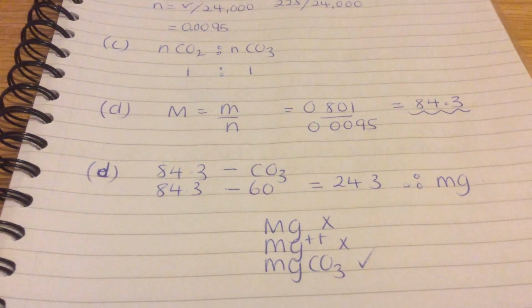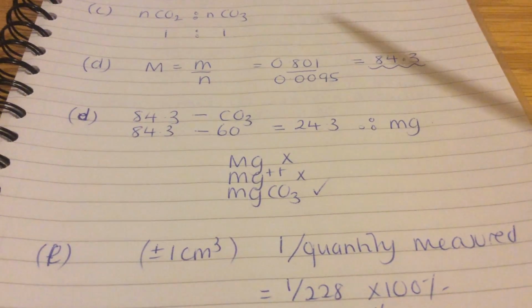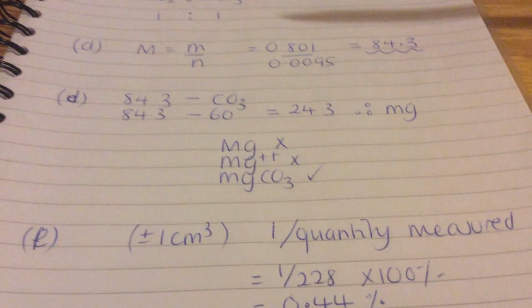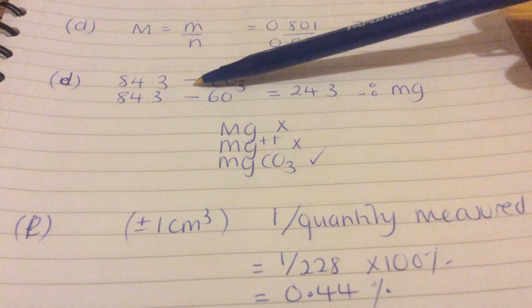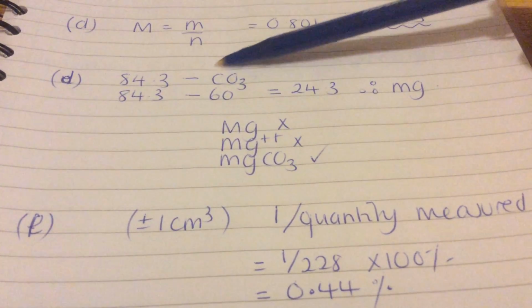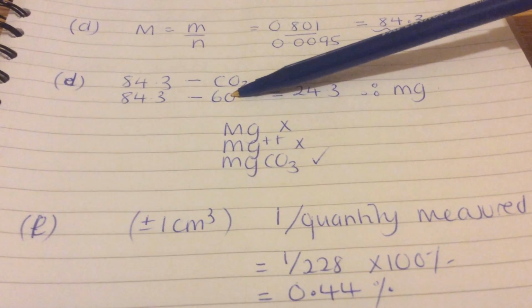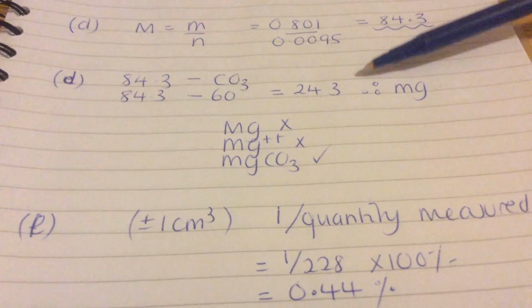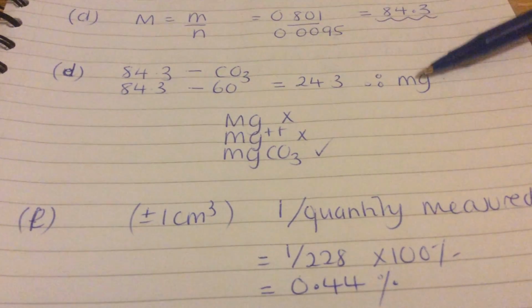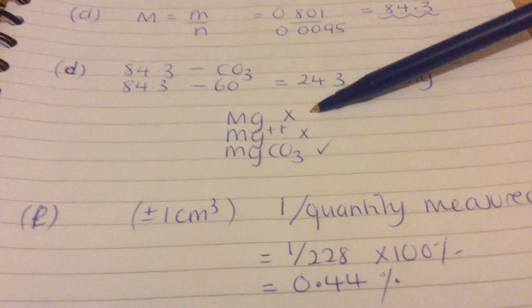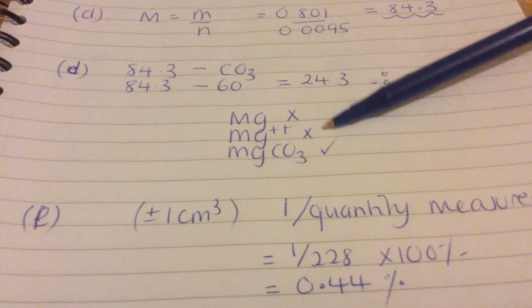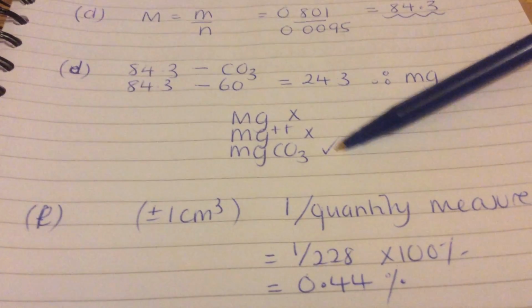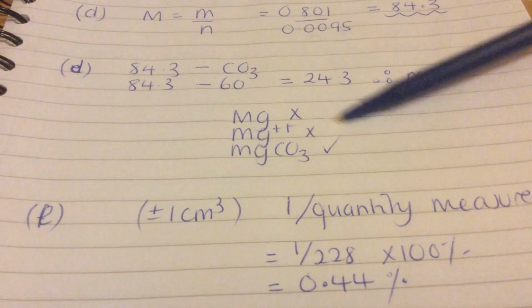Moving on to the second part of D, where it asks us to figure out the formula for the carbonate. If we take 84.3 as our molar mass of the whole carbonate, we subtract the values that represent the carbonate part, the CO3, which is equivalent to 60, and we're left with 24.3. Therefore, the metal that we are looking at must be magnesium. Now, if you wrote magnesium, you wouldn't get a mark. If you wrote Mg2+, you wouldn't get a mark because the question states the formula for the carbonate, as in the whole carbonate. So you have to have MgCO3 to qualify to get the mark on that question.